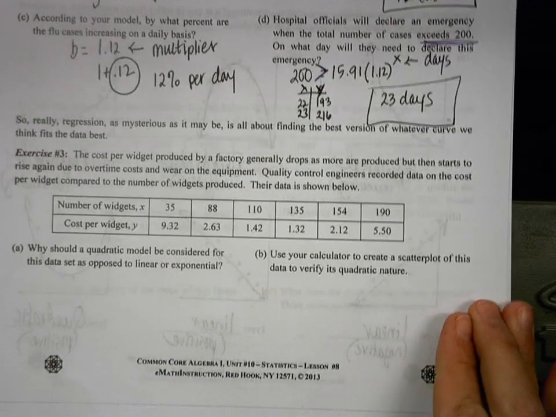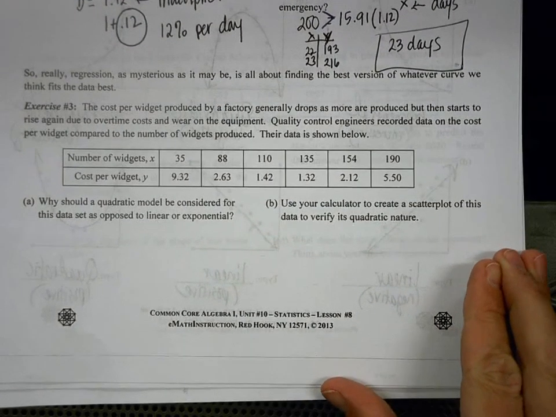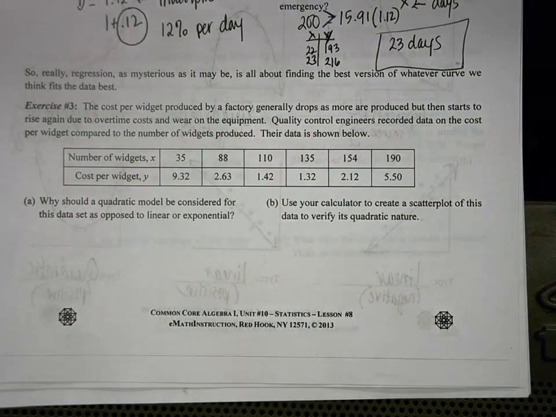Exercise 3 now. The cost per widget produced by a factory generally drops as more are produced, but then starts to rise again due to overtime costs and wear on the equipment. Quality control engineers record data on the cost per widget compared to the number of widgets produced. Their data is shown below.